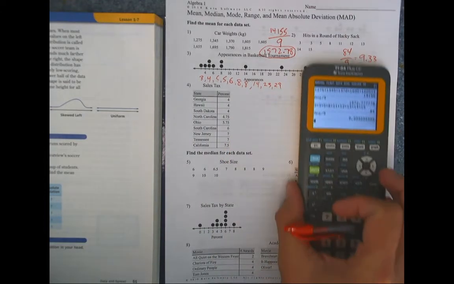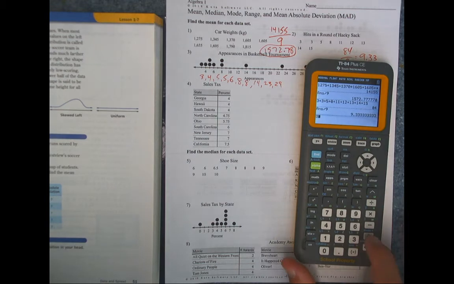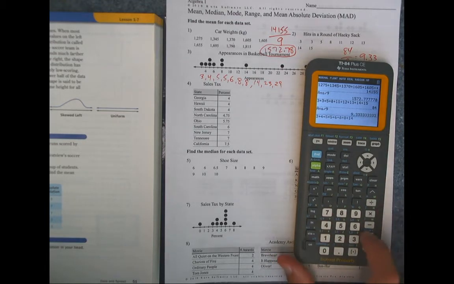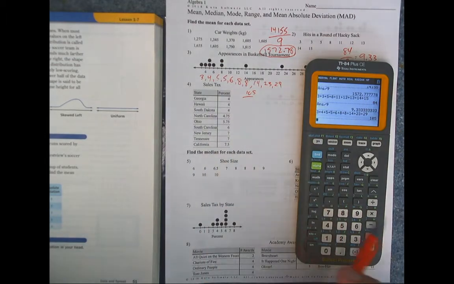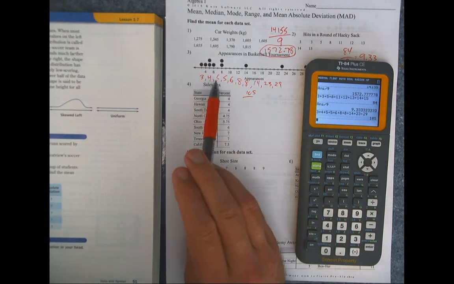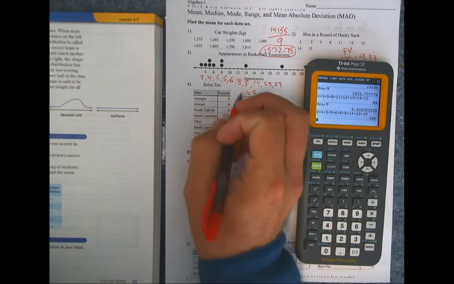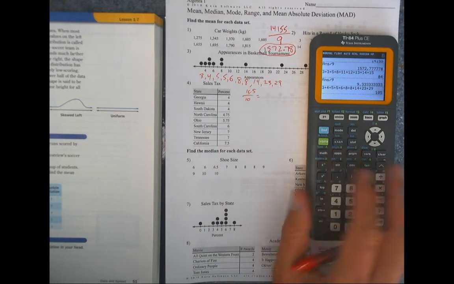When I add these all up, I have to make sure I have 2 5s and 2 8s. That's 105, and I'm going to divide that by how many I have: 1, 2, 3, 4, 5, 6, 7, 8, 9, 10. When you divide by 10, the decimal just moves, so this will be 10.5.